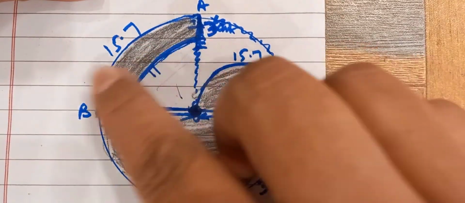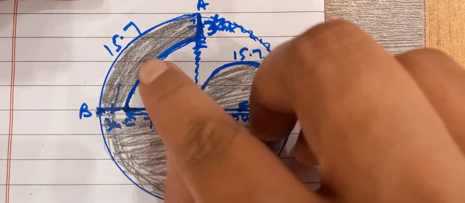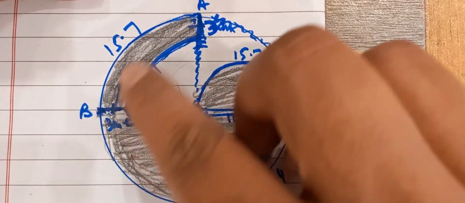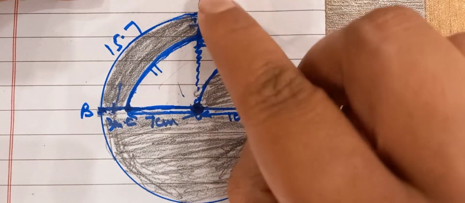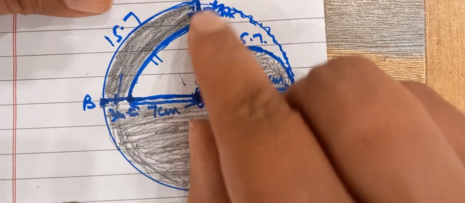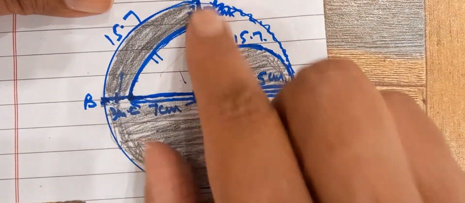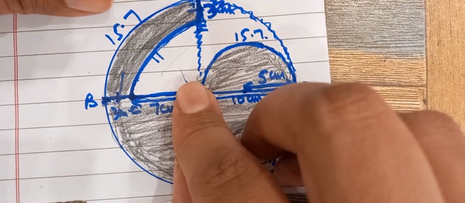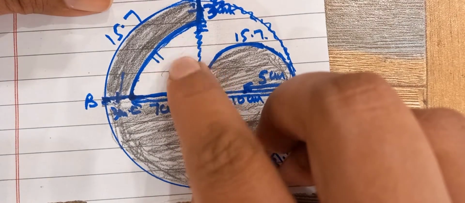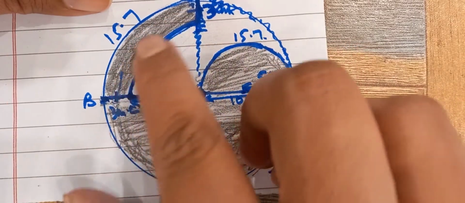We just have to find the area confined between these two arcs. How are we going to find the area confined within these two arcs? First of all, I will find the area of the entire quadrant. This part. I will find the area of this entire quadrant, and then I will subtract the area of this white quadrant from that area and will get the required result.